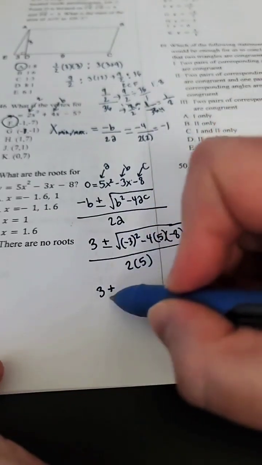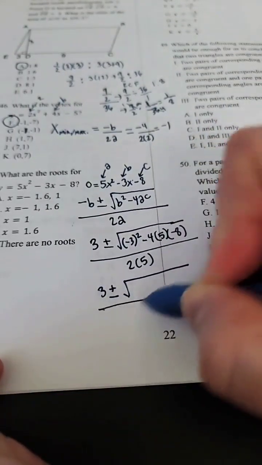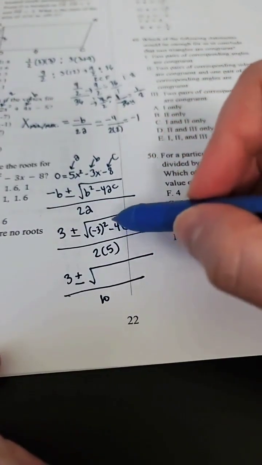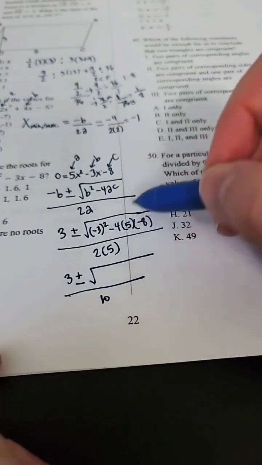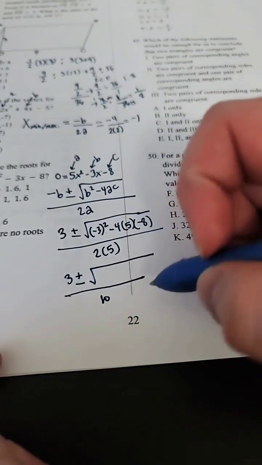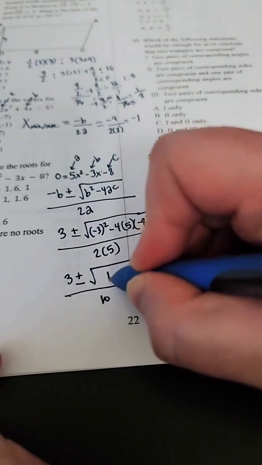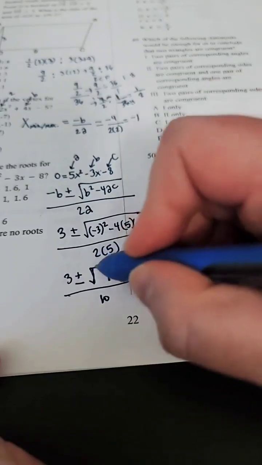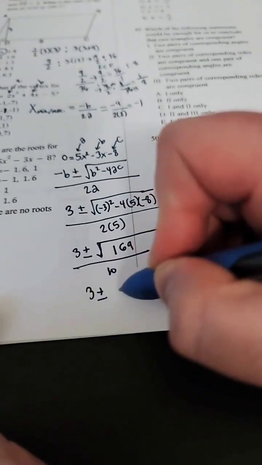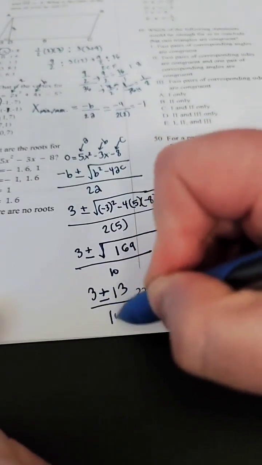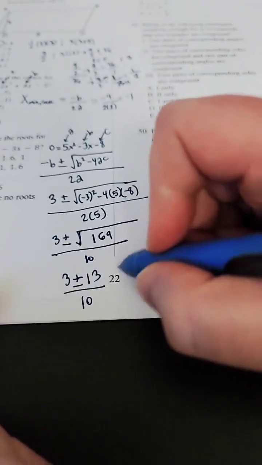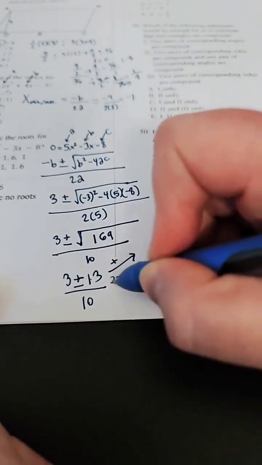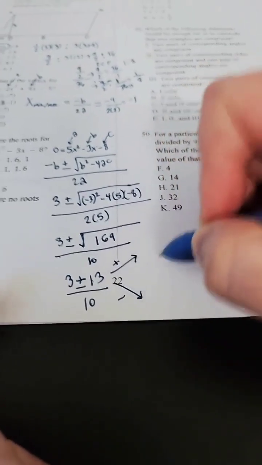So now all we have to do is simplify the stuff inside the radical. I'm just going to go ahead and do 2 times 5 is 10. Now I'm going to do negative 3 squared, that's just going to be positive 9, and then minus all of this multiplied together, so that's going to give me the square root of 169, which is one of the perfect squares that we learned. So it's 3 plus or minus 13. You could also plug this into your calculator if you don't have that memorized. This plus or minus means that we can plus 13 and get something, and we can minus 13 and get something else. There are 2 possible solutions.